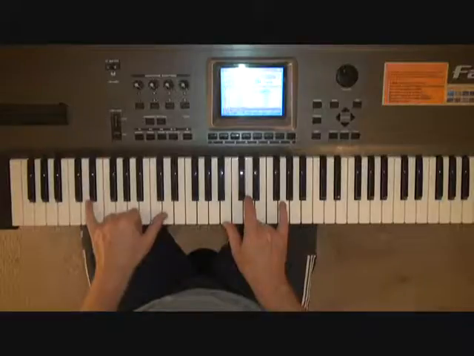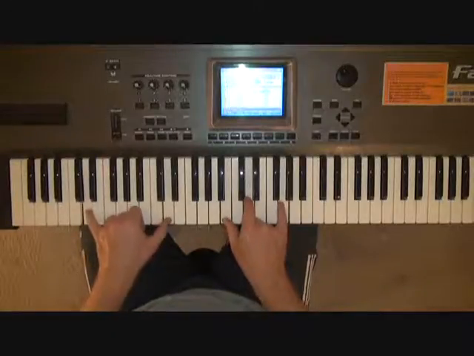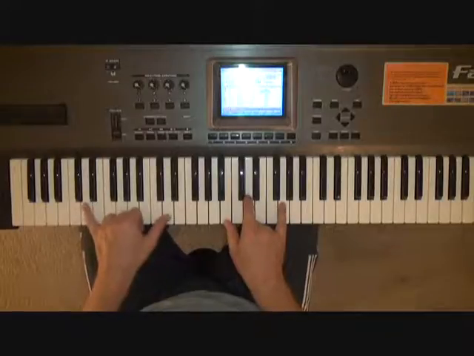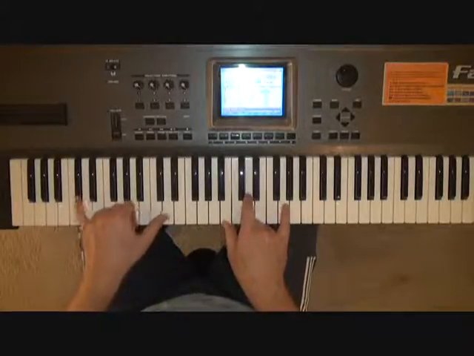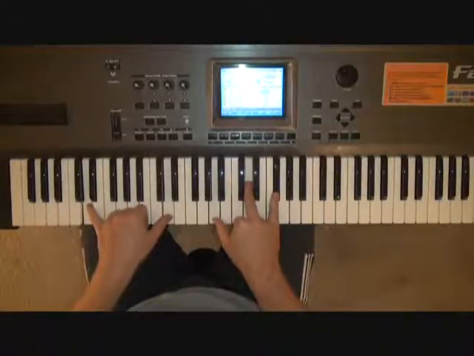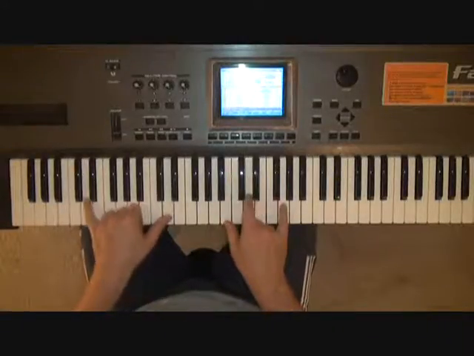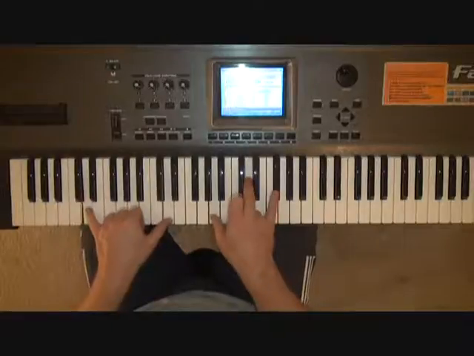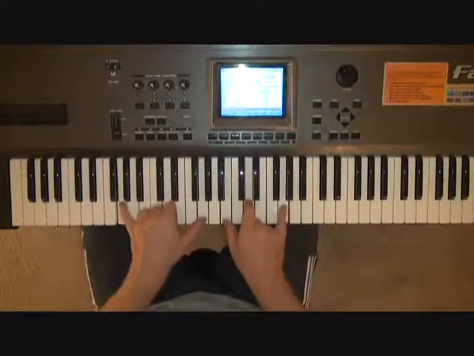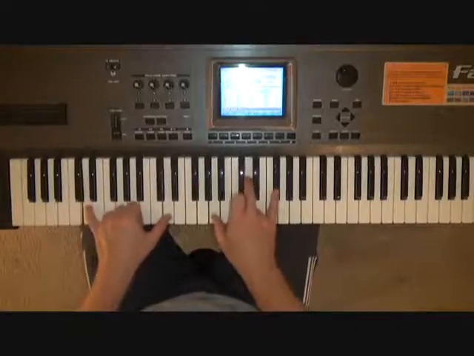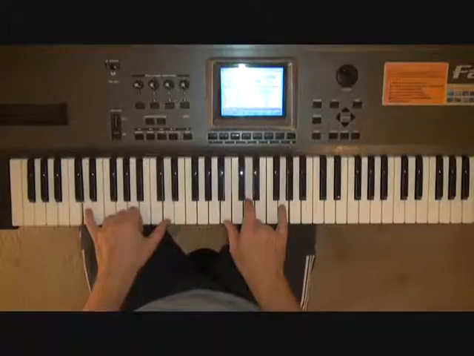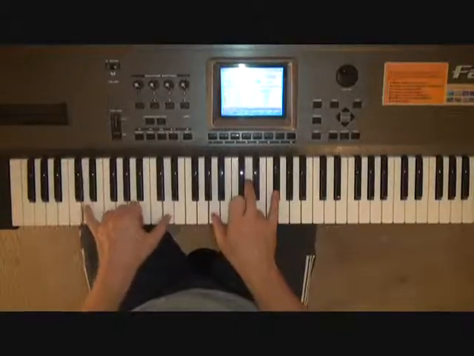Our intro is actually a G chord over a D bass. So find octave D's, and it's G, then to a D chord, which is A, D, and F sharp.